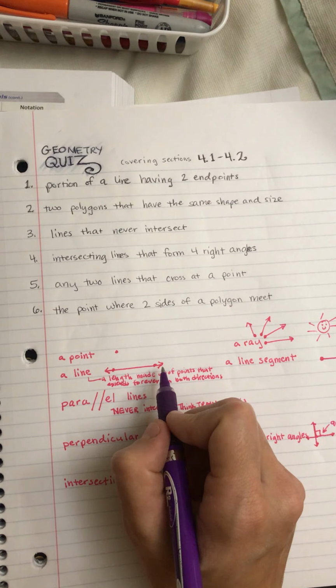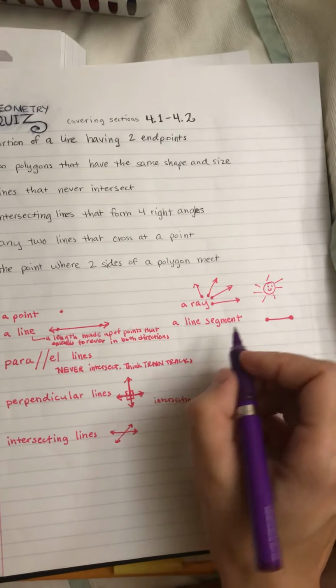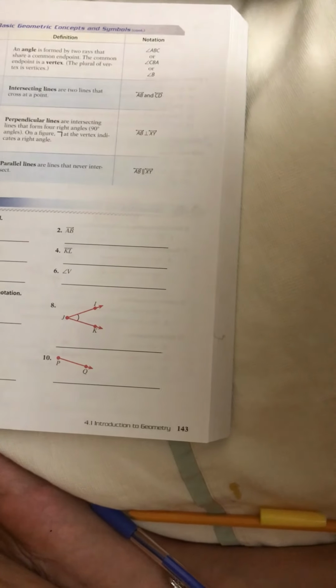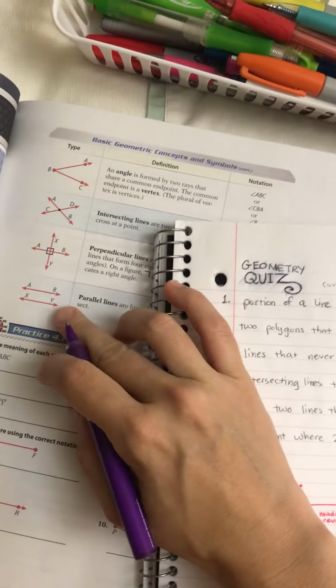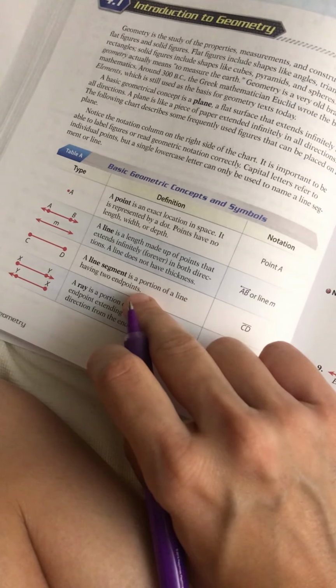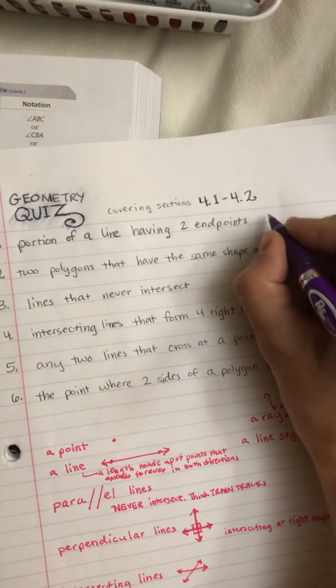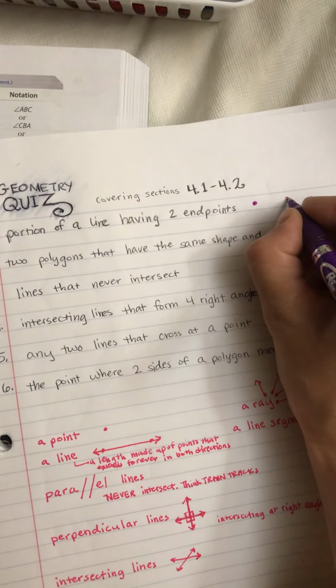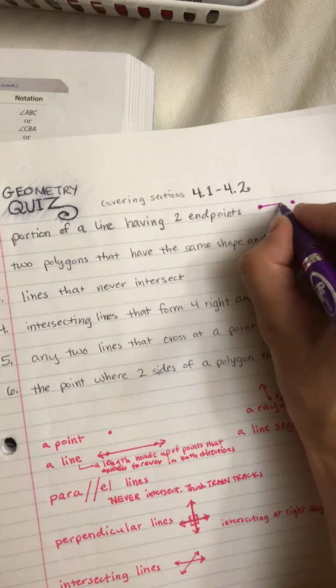It's got to be a line that has 2 endpoints. If you look back at page 142, you're going to see this is a line segment. It is a portion of a line having 2 endpoints.